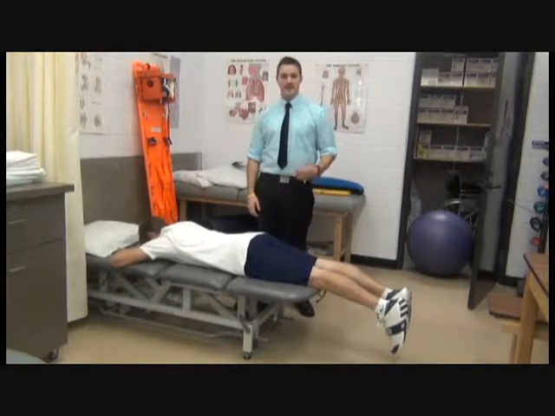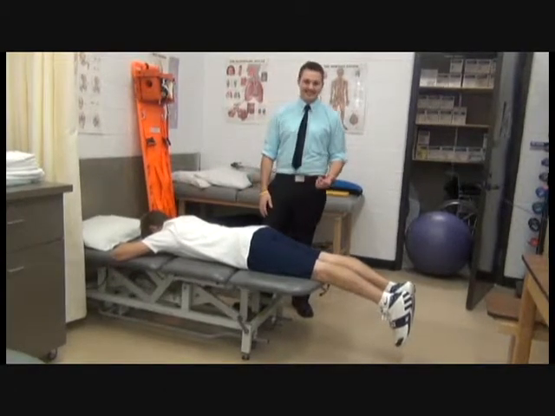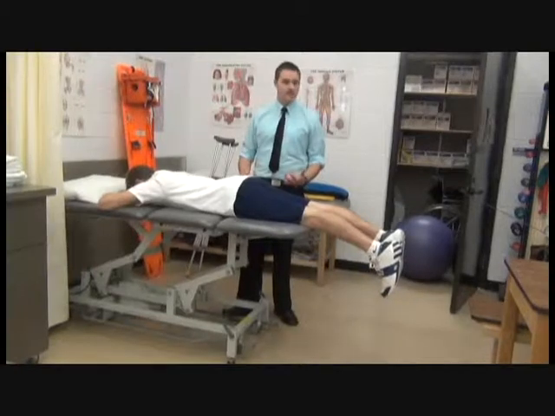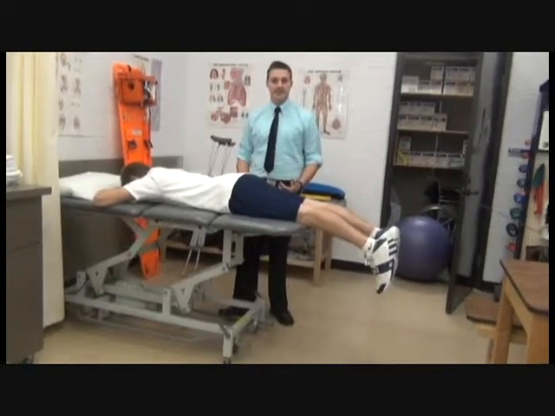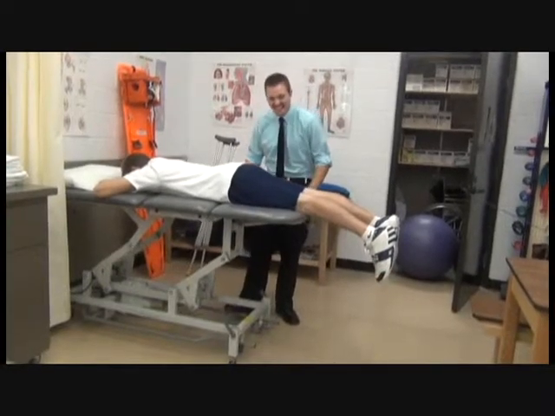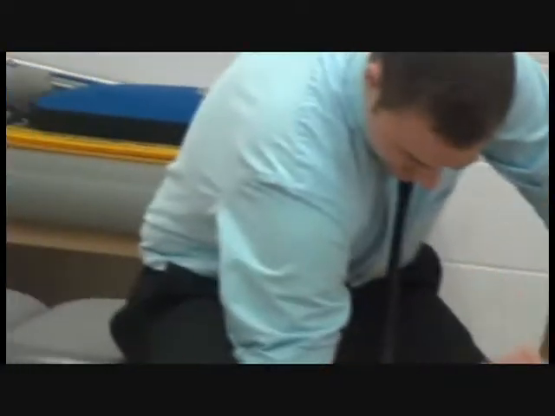As was mentioned earlier, ACL injuries are quite common on stage. Gain his range of motion and... gain his range of motion and... Oh shit. Sorry.